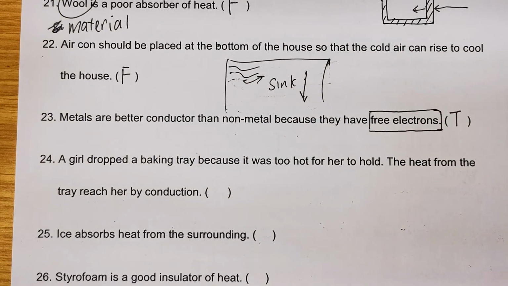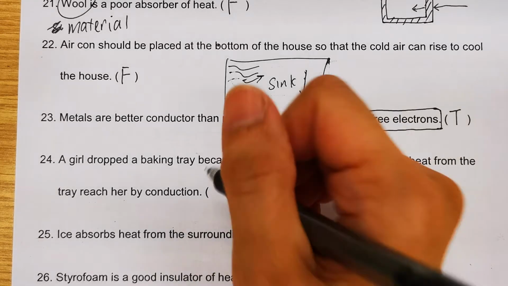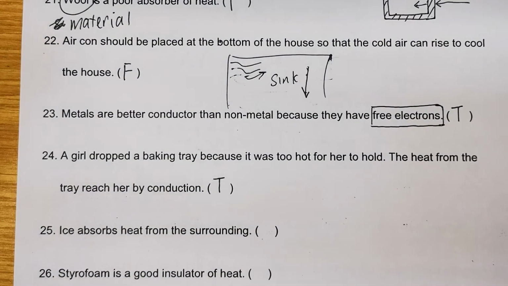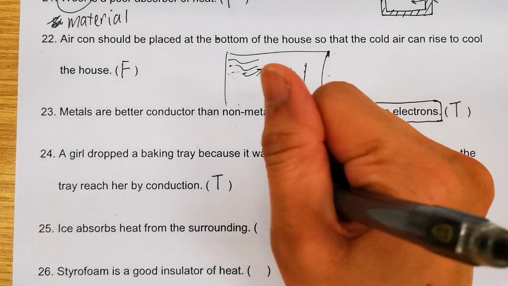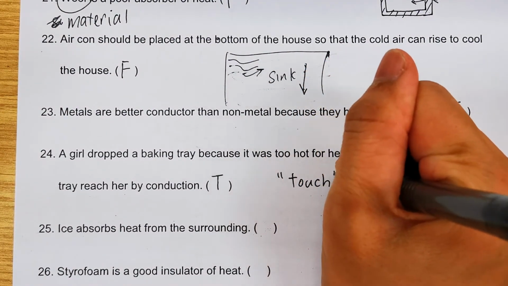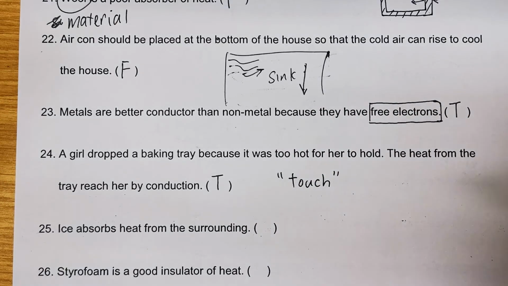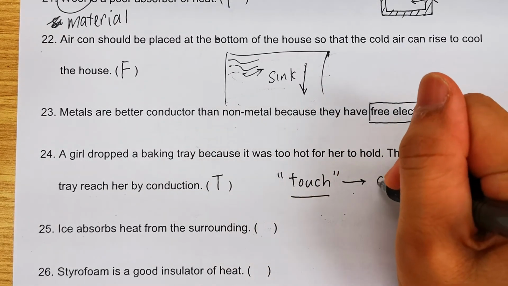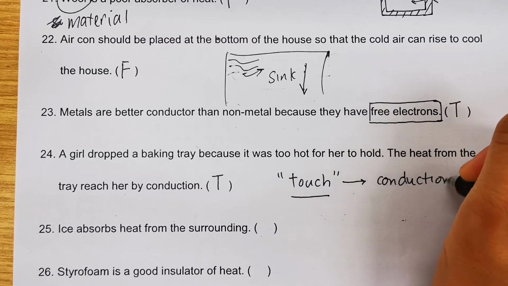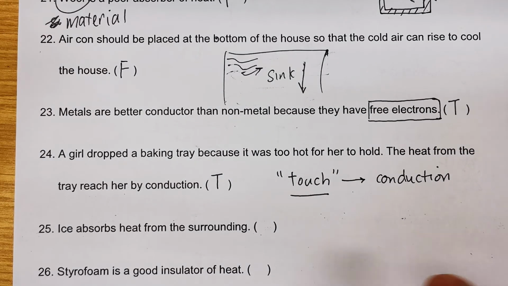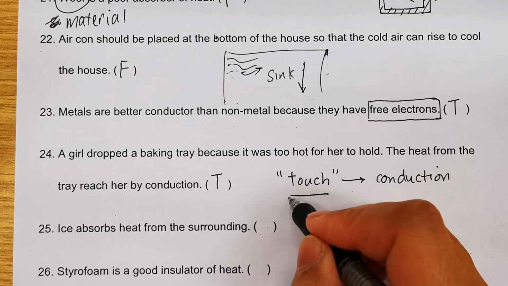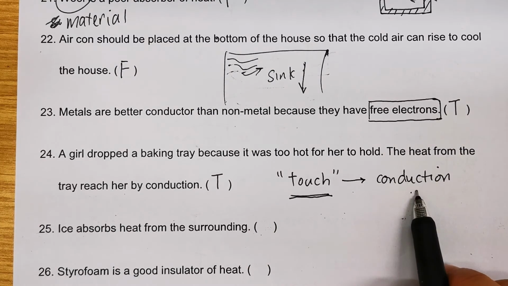Question 24. A girl dropped a baking tray because it's too hot, and that's because the heat reached her by conduction. Yes. Each time something is touching another thing, as long as you touch something, you get the heat by conduction. Okay, the heat transfer is by conduction. So whether you are touching a hot tray, or the hot tray is touching the table, or the ice is touching the food, and so on. Basically, when two things touch each other, the process is conduction.